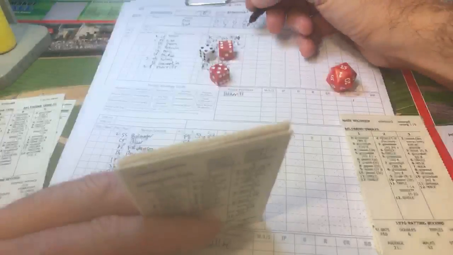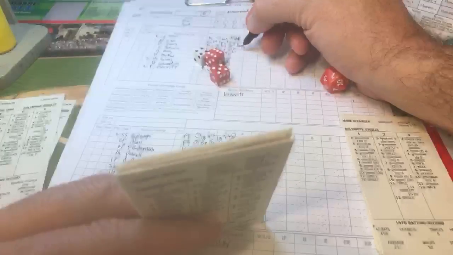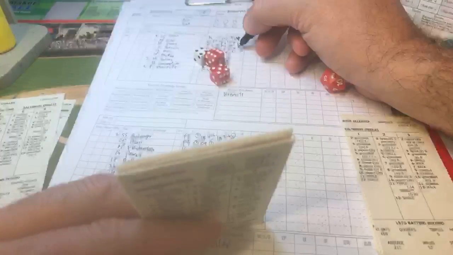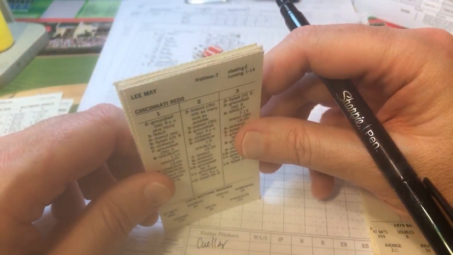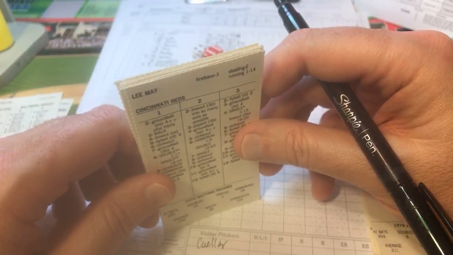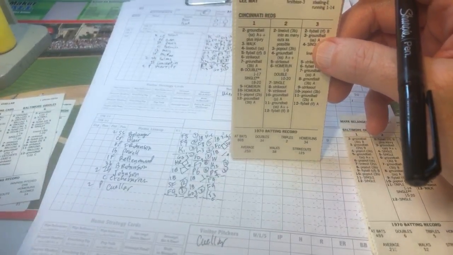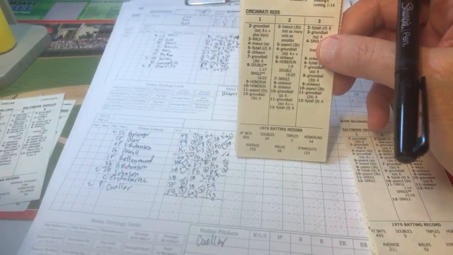Over to third is going to go Perez. To second is going to go Bench. So Bench is on at second with a 2-base error. Now the Reds are threatening, second and third without a hit so far. It's Bench at second and Perez at third, and the batter is going to be Lee May against Mike Cuellar. So the potential tying run is coming to the plate here.